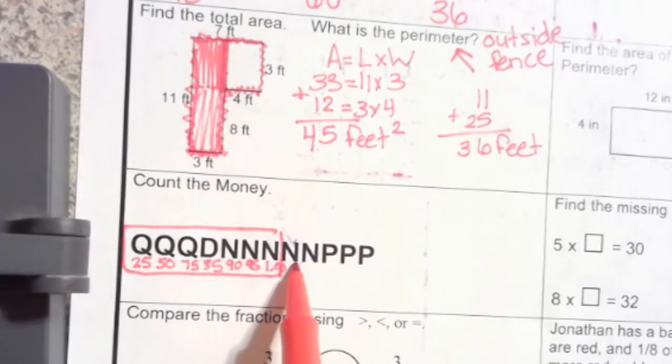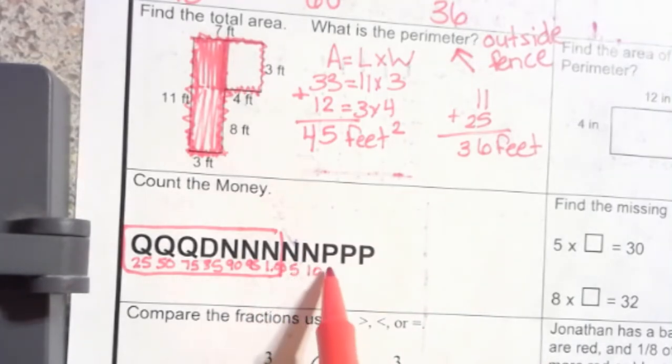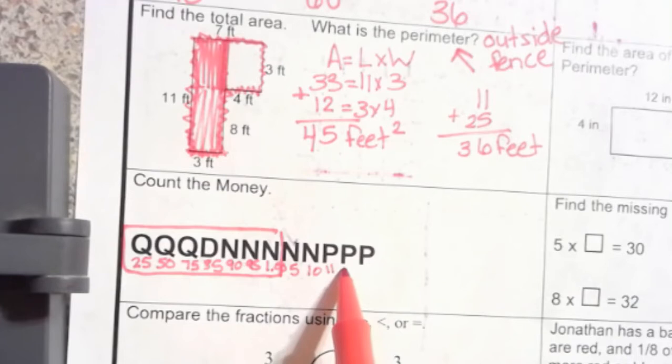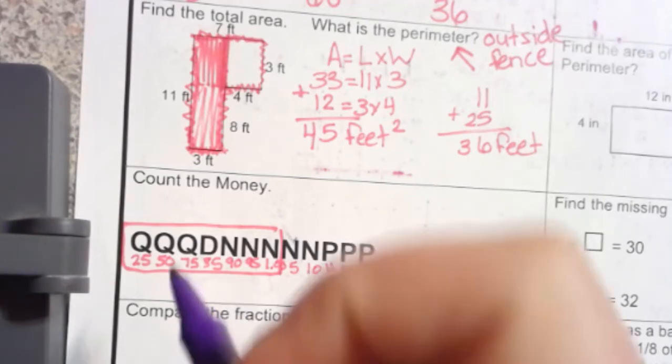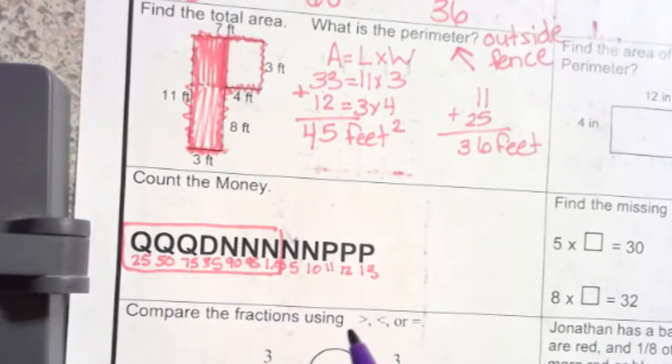Here we go. 5, 10, 11, 12, and 13. 13. You remember that other method that I told you about the other day called Hairy Coins? Yes. Now let's go through Hairy Coins real quick, just so that you can remember there are different strategies if you're struggling on counting money.